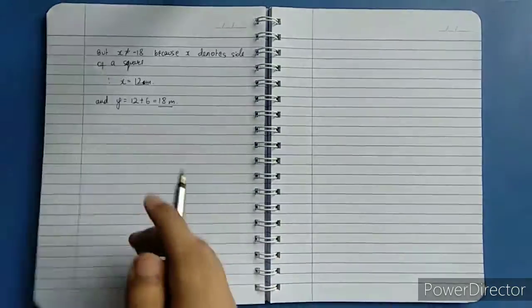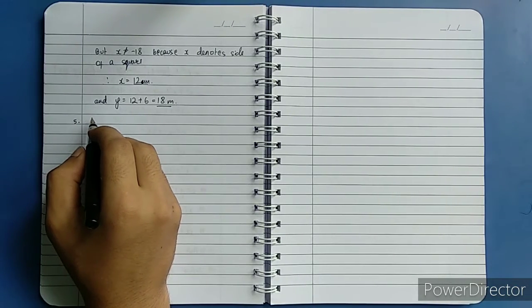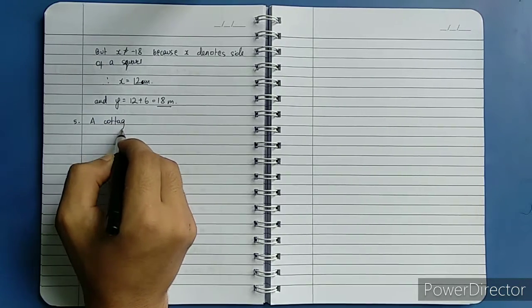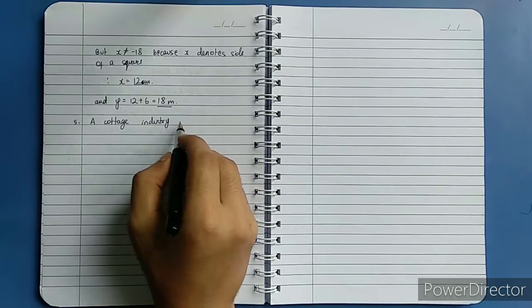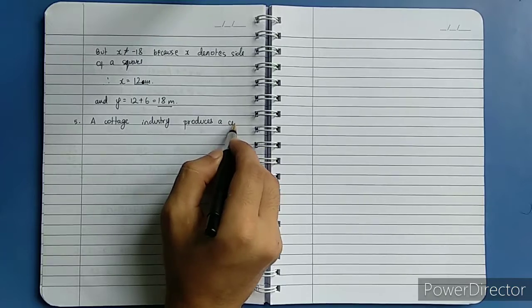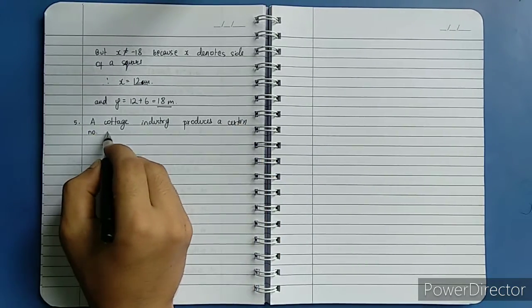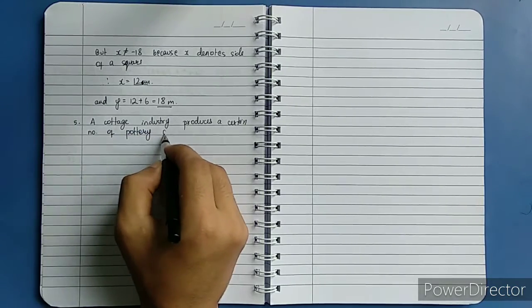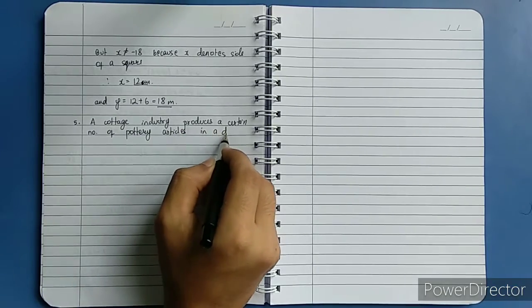Then the next question is number 5. A cottage industry produces a certain number of pottery articles in a day.